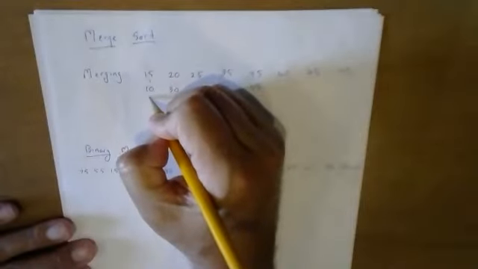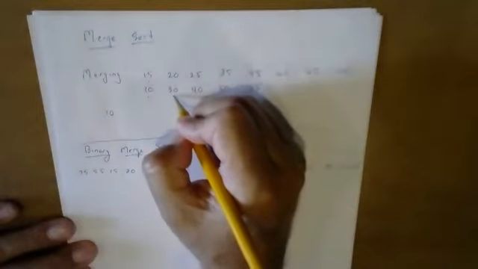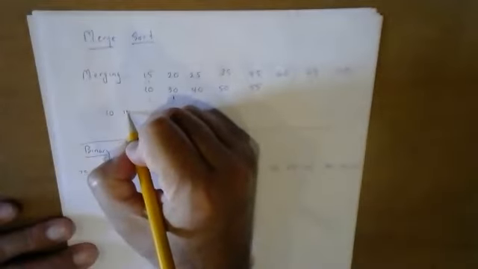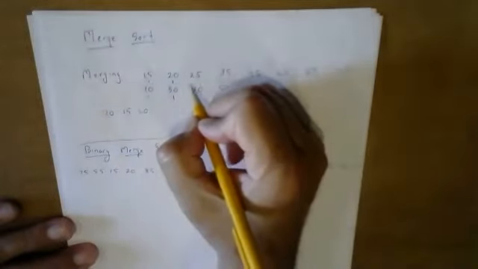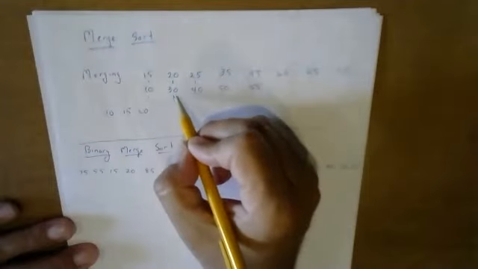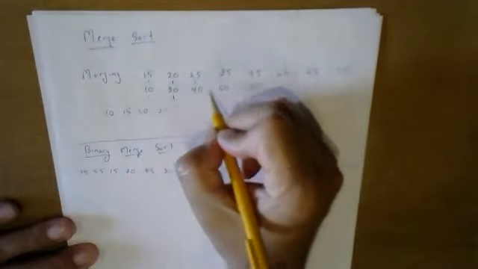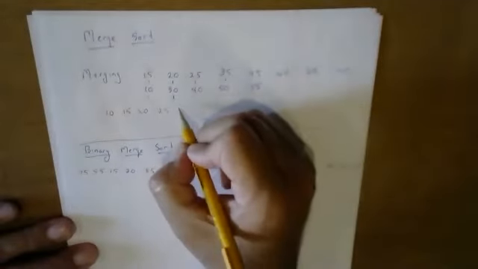Merging means I start with 15 and 10. Which one is smaller? 10. Good. So now I use the 10 and I move on. I'm now looking at 15 and 30 and I want to merge them together. Well, the next smallest is 15. So I move on. I have 20 and 30. I put the 20 and I move on. I have 25 and 30. I put the 25 and I move on. I have 30 and 35.